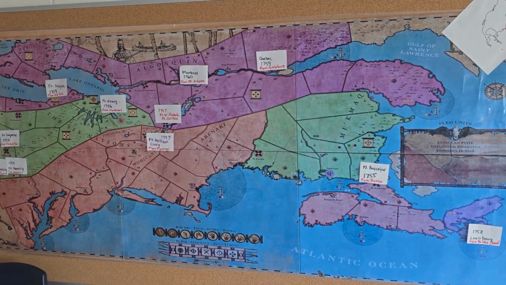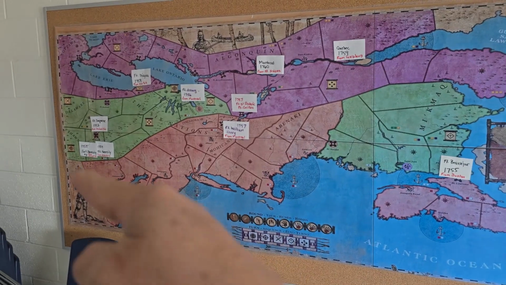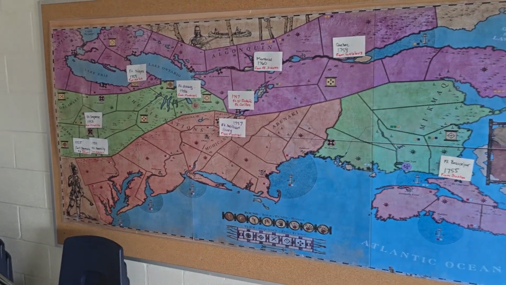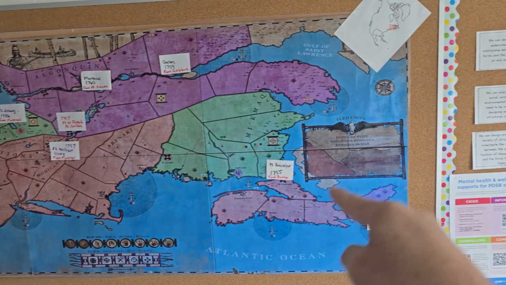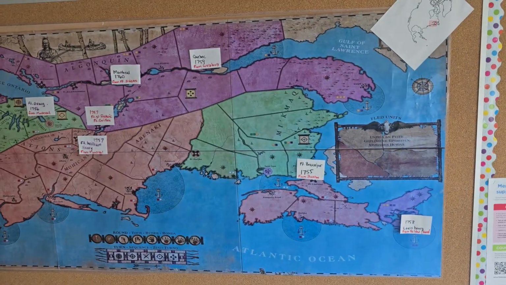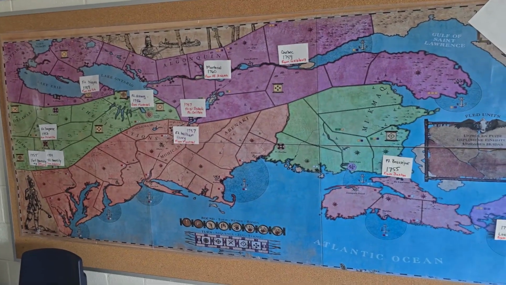Anyway, this has been very helpful because after playing the game and as we talk about the history lessons, I find the students going back and looking on the map. Oh, Fort Duquesne is over there, and Fort Necessity. And okay, this is now Acadia. I get that. There's the Acadians. They're starting to make those connections.